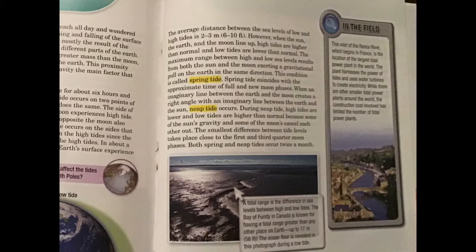The maximum range between the high and the low sea levels results from both the sun and the moon exerting a gravitational pull on the Earth in the same direction. This condition is called spring tide, and I will illustrate this for you in a second. Spring tide coincides with the approximate time of full and new moon phases, when an imaginary line between the Earth and the moon creates a right angle with an imaginary line between the Earth and the sun.